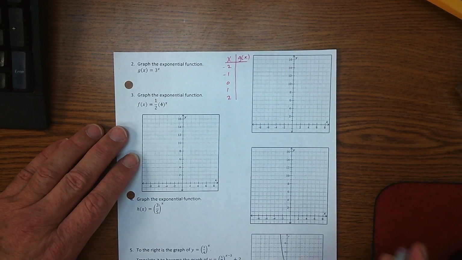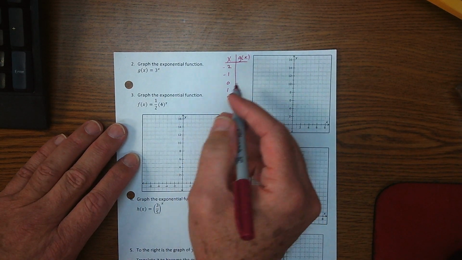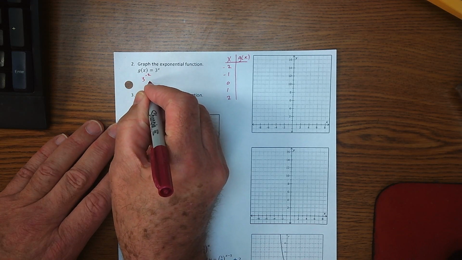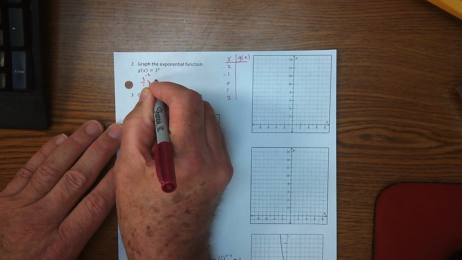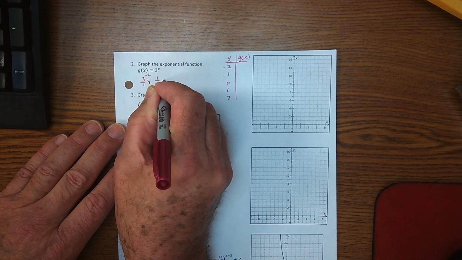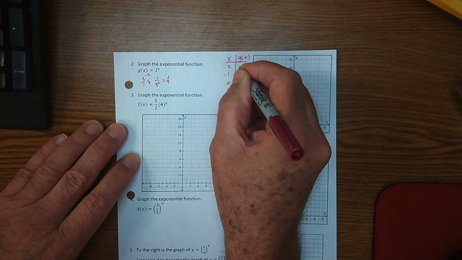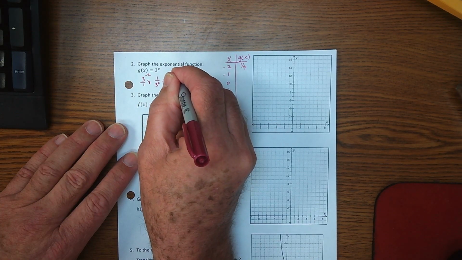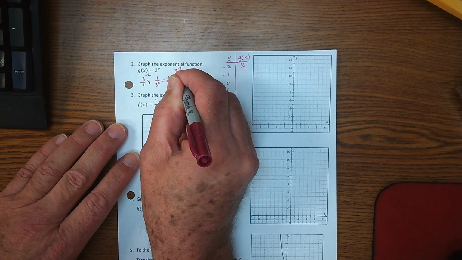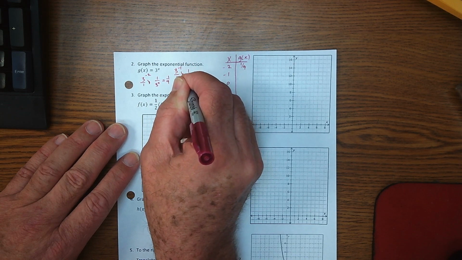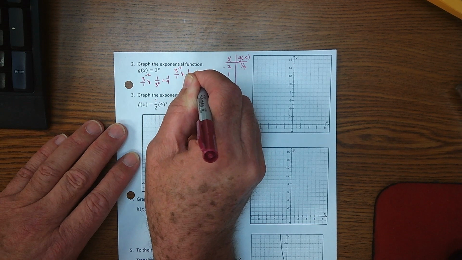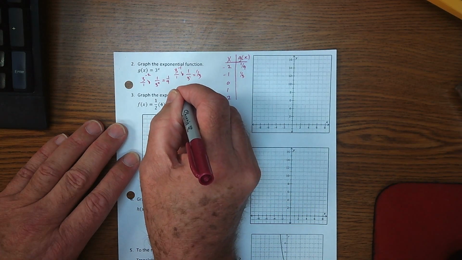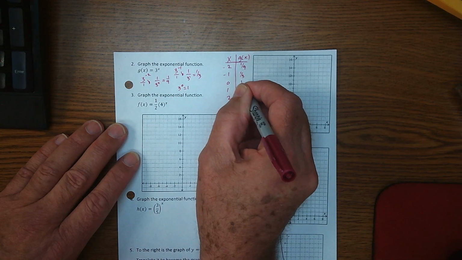All right? So putting these numbers in there, we got 3 to the negative 2 power. Again, that's the same as pushing it to the bottom, so it's 1 over 3 to the positive 2 power, which is 1/9. So that goes right here as 1/9. Then I got 3 to the negative 1 power, which again is the same thing as putting it on the bottom, so 1 over 3 to the positive 1 power, which means it's 1/3. This is 1/3.